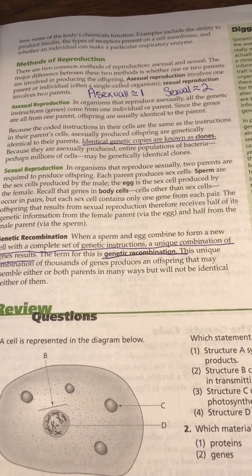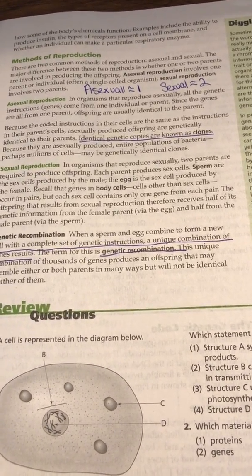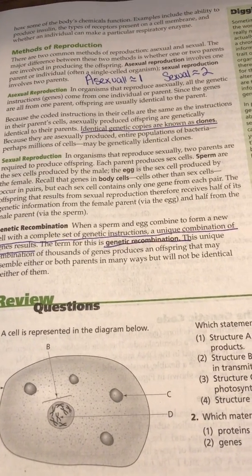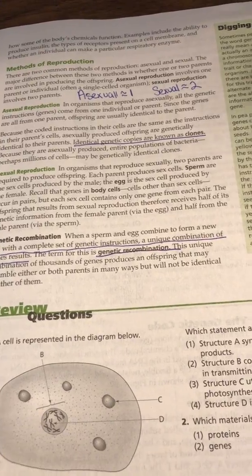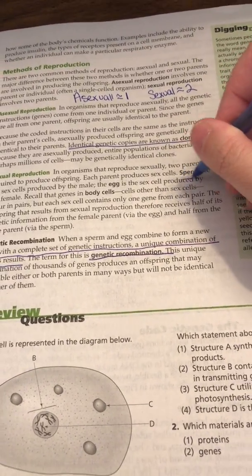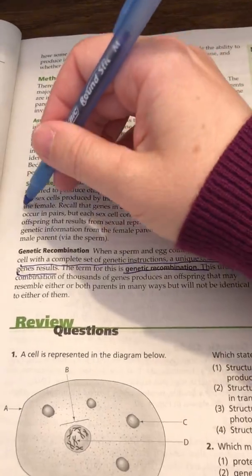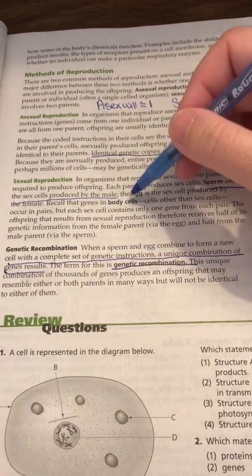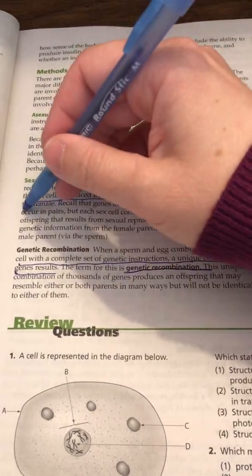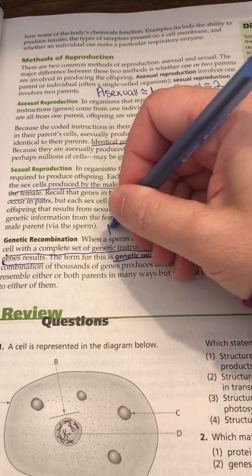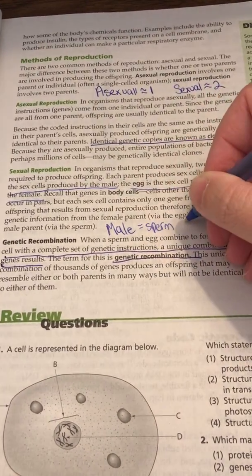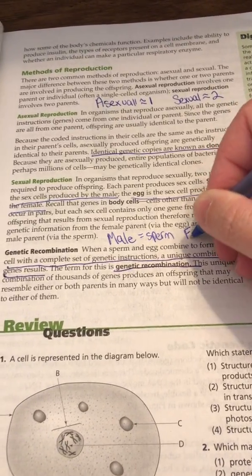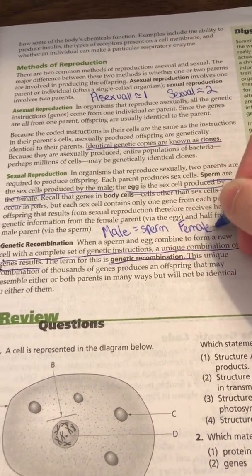Sexual reproduction. In organisms that reproduce sexually, two parents are required to produce offspring. Each parent produces sex cells. Sperm are the sex cells produced by the male. The egg is the sex cell produced by the female. So I'm going to note that there. Male equals sperm. Female equals egg.